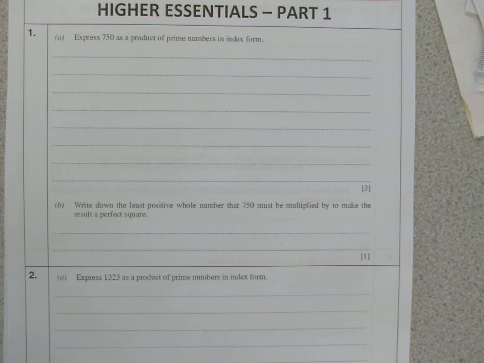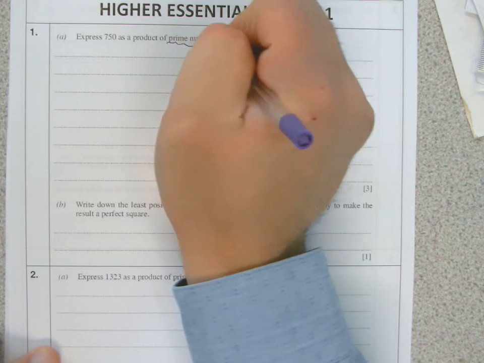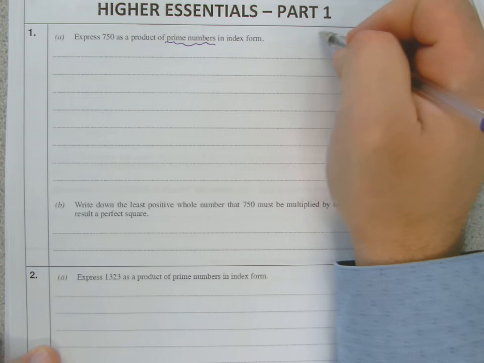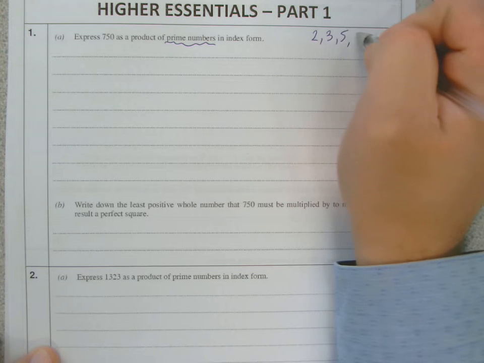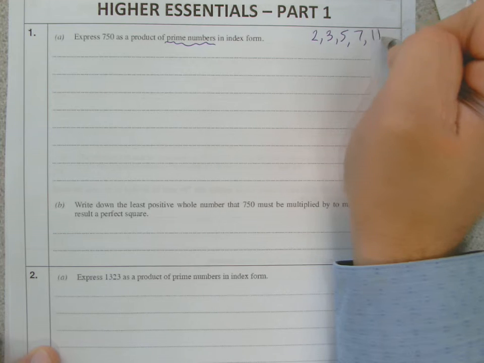Right, express 750 as a product of prime numbers in index form. Okay, now first of all I would write down my prime numbers, the first few. So 2 of course is the first prime number, then 3, 5, 7, 11.